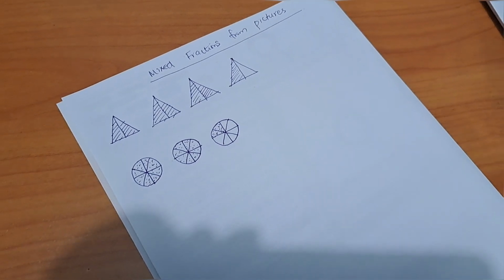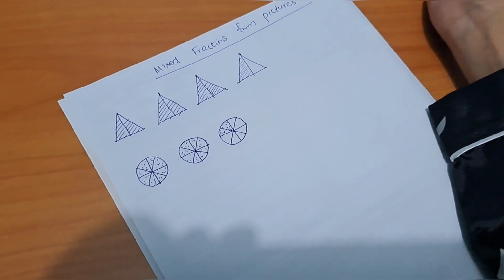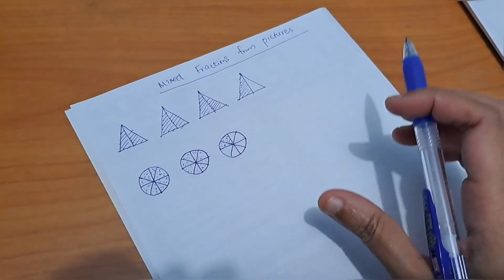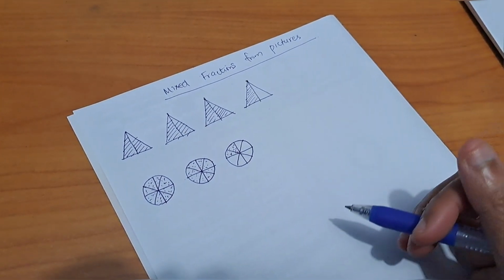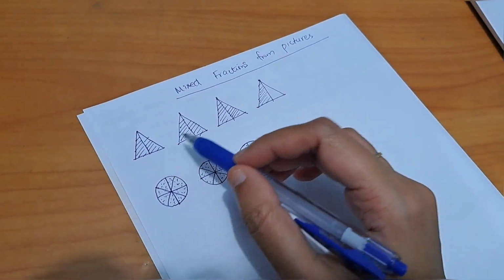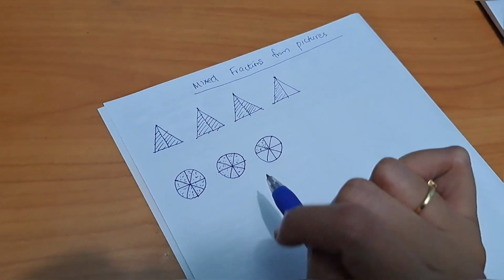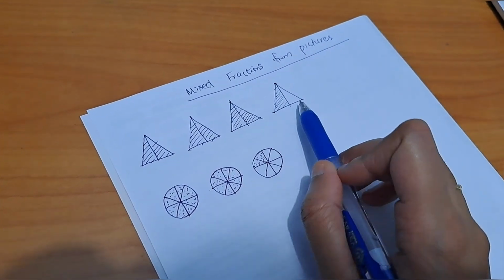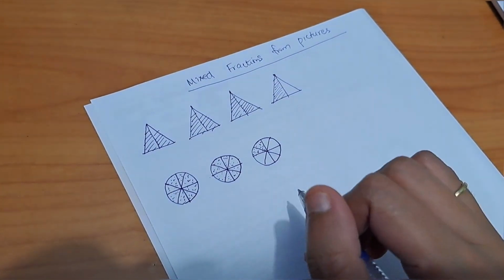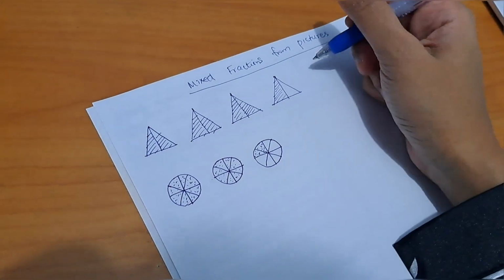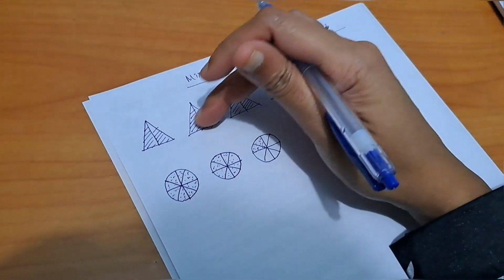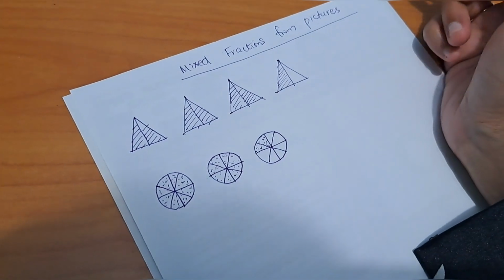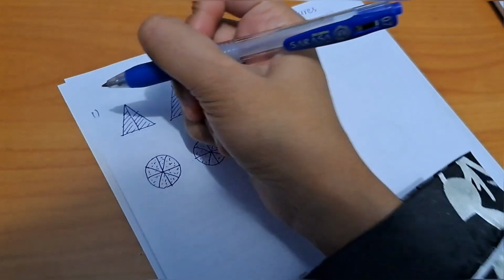Hi everybody. Today we will see how to figure out what the fraction is if you are given pictures with shaded portions. Now we can see we have two questions here which involve some shaded portions. What if the question was, write the shaded part of this in fractions. So this is our first question.